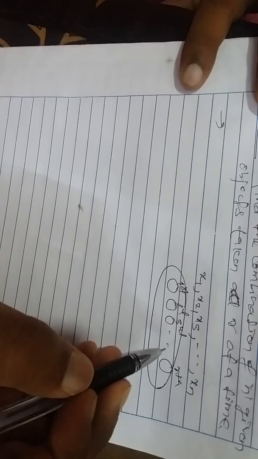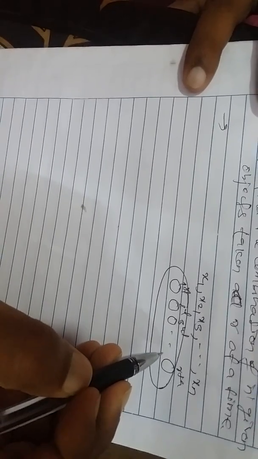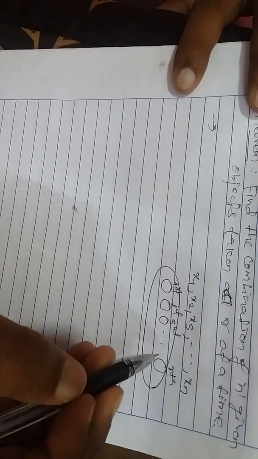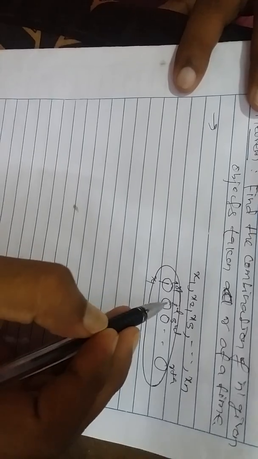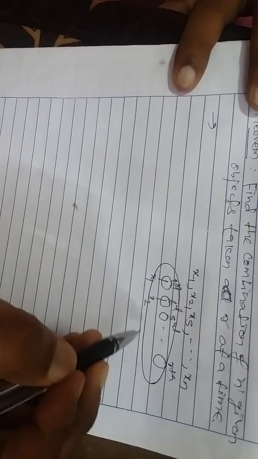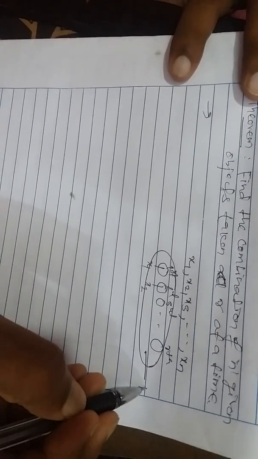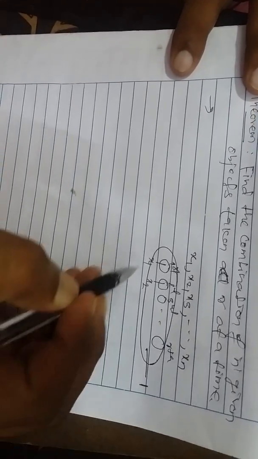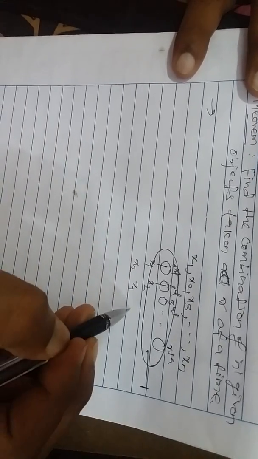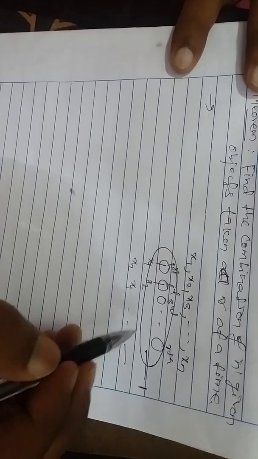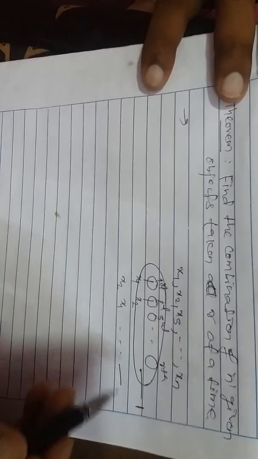This question is different from the question of permutation in the sense that if you keep x1 here and x2 here, and consider this as one combination, one arrangement, and interchange them, keep x2 here, x1 here, remaining all same, then if it is the problem of permutation, this one will be different.